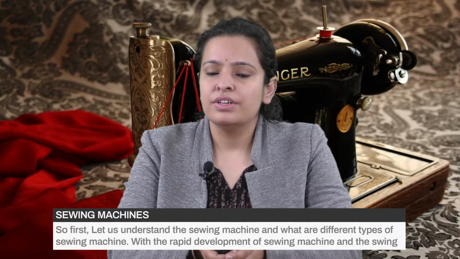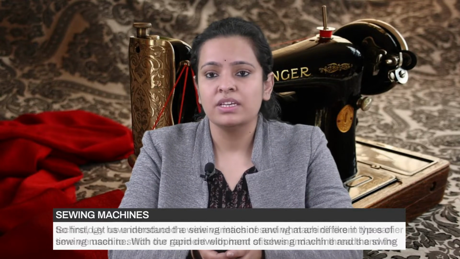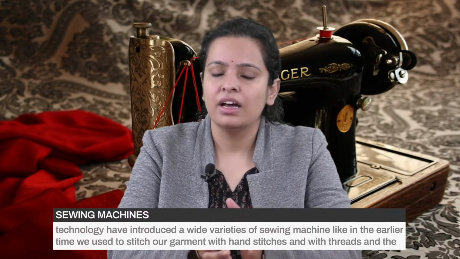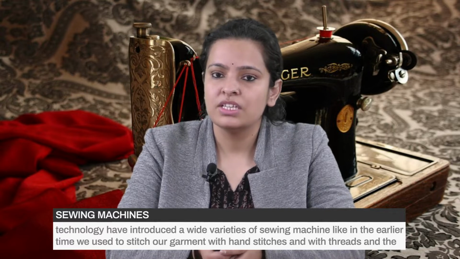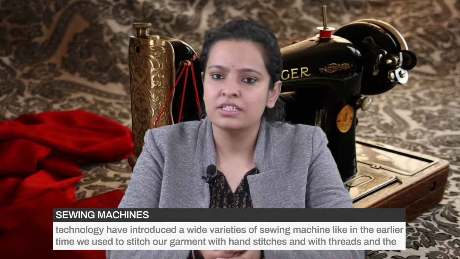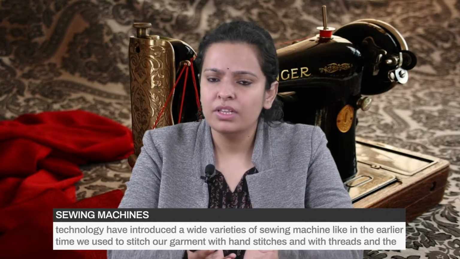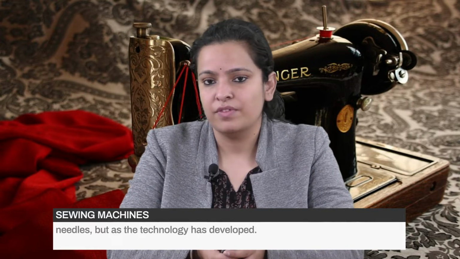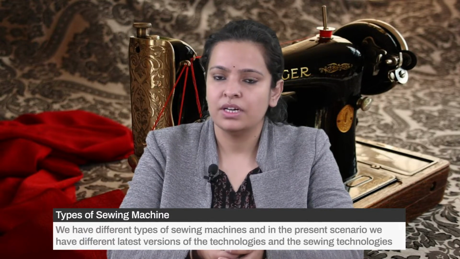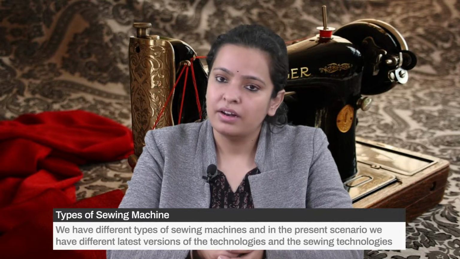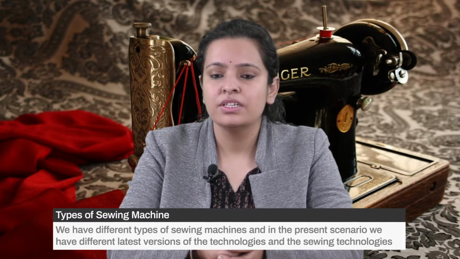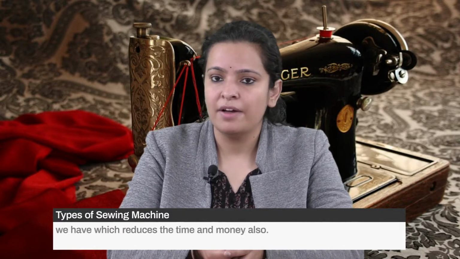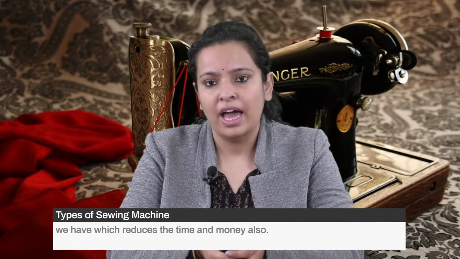With the rapid development of sewing technology, a wide variety of sewing machines have been introduced. In earlier times, we used to stitch our garments with hand stitches, with threads and needles. But as technology has developed, we have different types of sewing machines, and in the present scenario we have the latest versions of sewing technologies, which reduce time and money also.